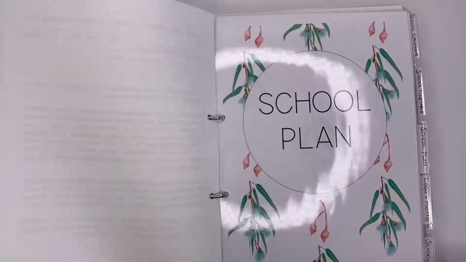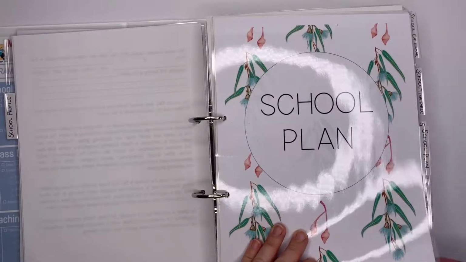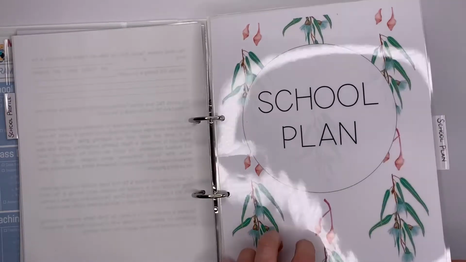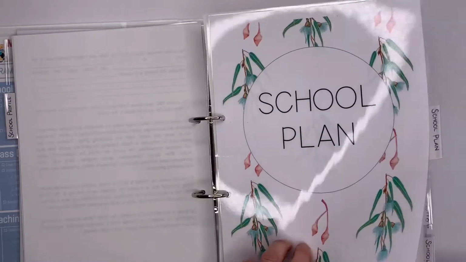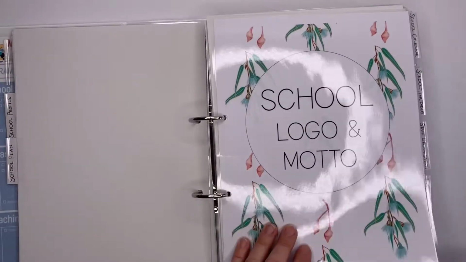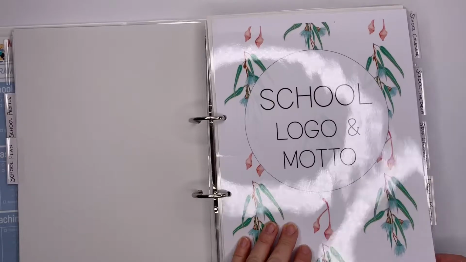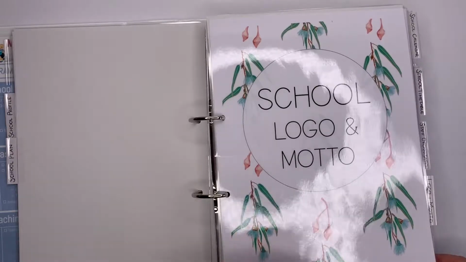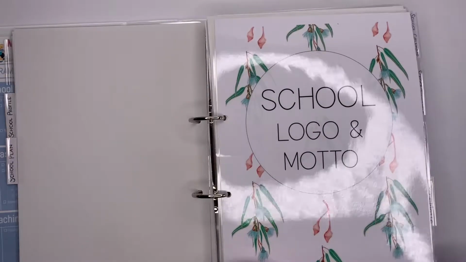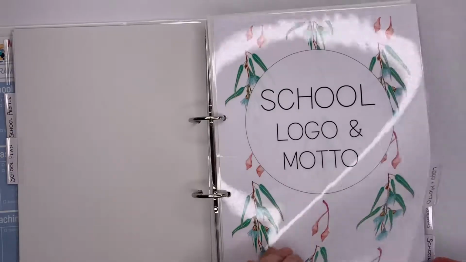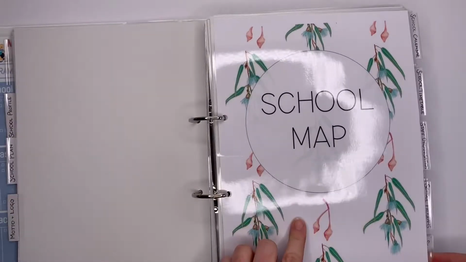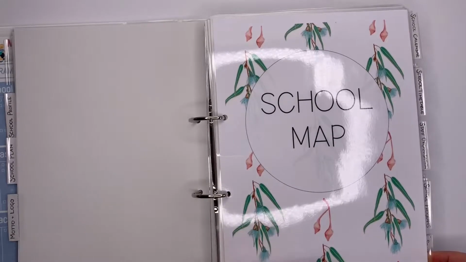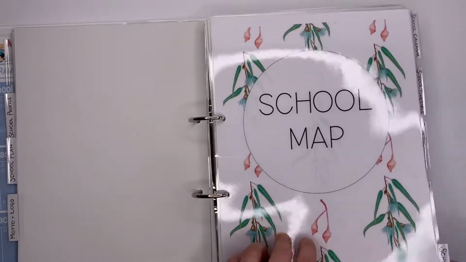So we then move on to the school plan. Now this is something individual to each school, and you can just find this on a school's website, as it should be readily available to staff and the wider school community. So you would pop that in there. You'll also pop in the school logo and motto, and this just helps, again, anyone new to the school familiarise themselves with what the school stands for and what its core values are. School map is hugely important, especially if you are in a very large campus or if you're in a high school and you are constantly moving between quite a few classrooms.